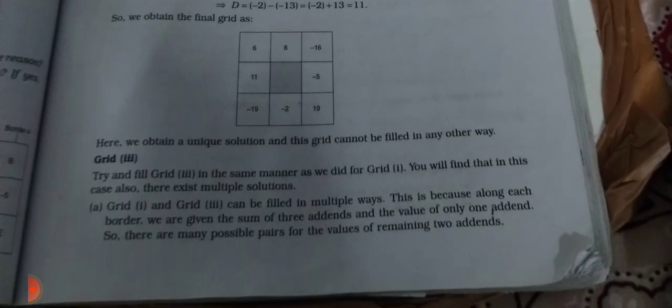Grid 2. We have 6 plus 8 plus a equals minus 2. 14 plus a equals minus 2. a equals minus 2 minus 14 equals minus 16. Now a plus 5 plus b equals minus 2. So we obtain the final grid as in this picture. Here we obtain a unique solution and this grid cannot be filled in any other way.